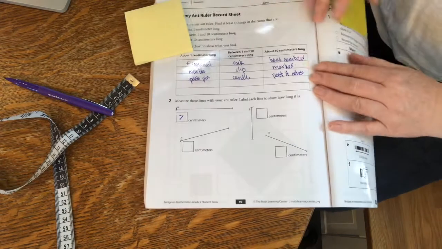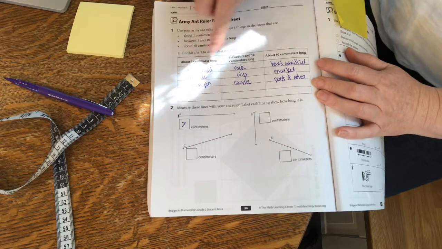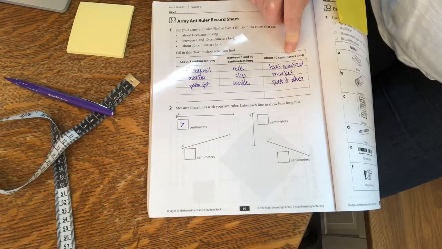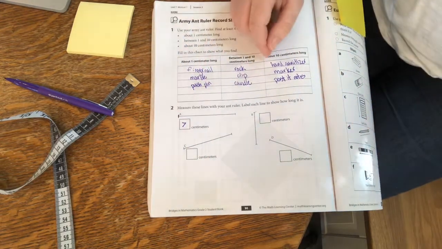So to review, you're going to find some objects in your house that are about 1 centimeter, between 1 and 10 centimeters, and then about 10 centimeters long, and then you're going to measure these. When we come back, we're going to talk more about measuring in centimeters.